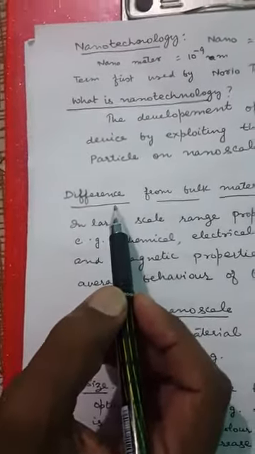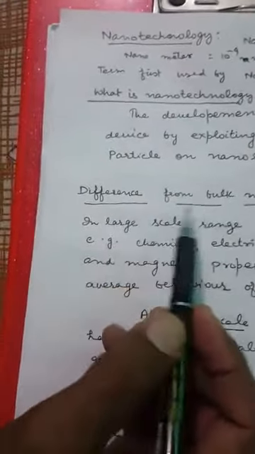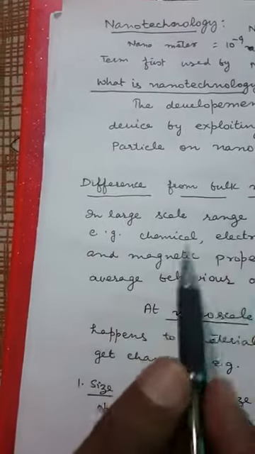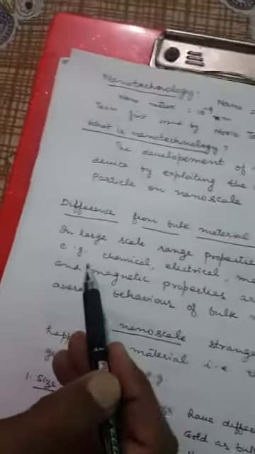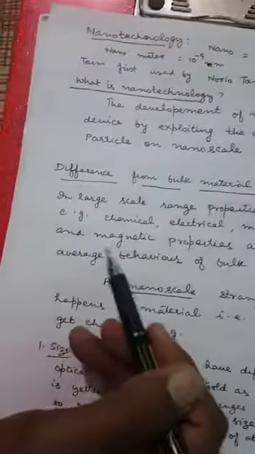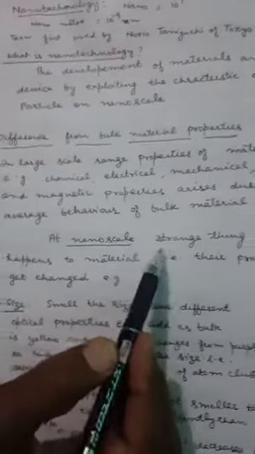So, what is the difference between bulk material properties and those of nanomaterials? In large scale, the range of properties of the material, that is the chemical, electrical, mechanical, optical and magnetic properties, arises due to the average behavior of the bulk material. At nanoscale, strange things happen to the material, that is, their properties get changed.